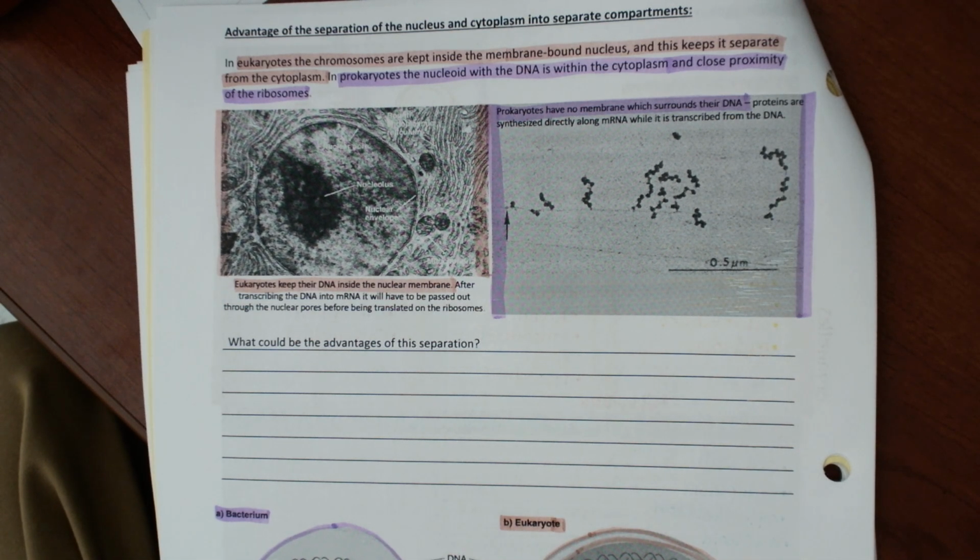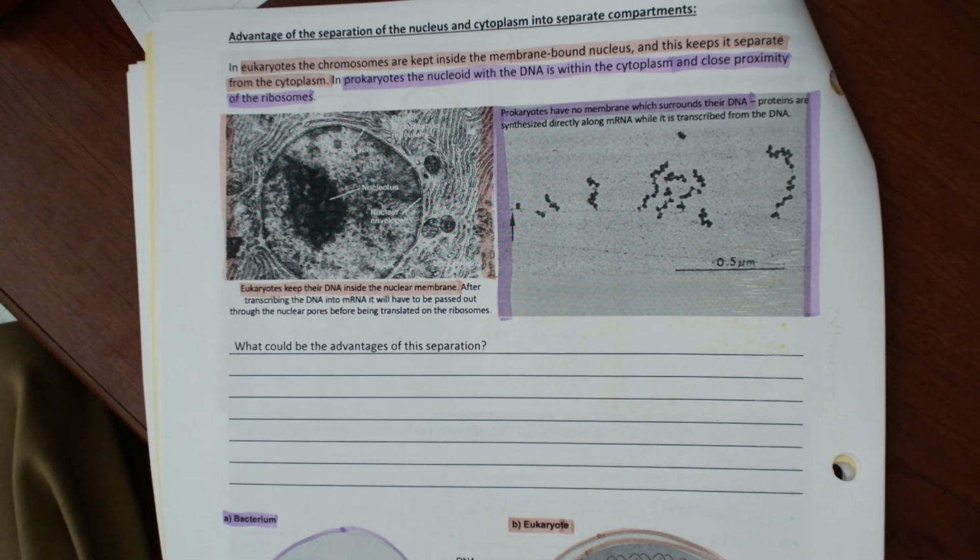So this is like your advantage of separating your nucleus and your cytoplasm into separate compartments, which of course only happens in eukaryotes because they're kept inside your membrane-bound nucleus.